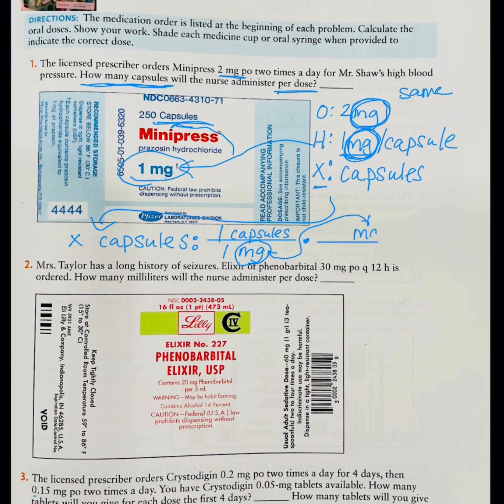I can just put milligrams here because then I'll be able to cross cancel these eventually, but this gives me the clue on what I need to put here. If my units of measure were not the same, this is where I would insert my conversion.